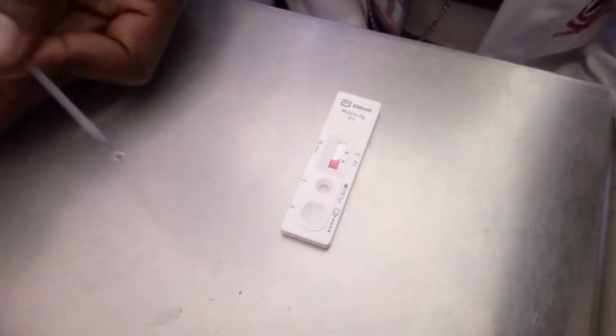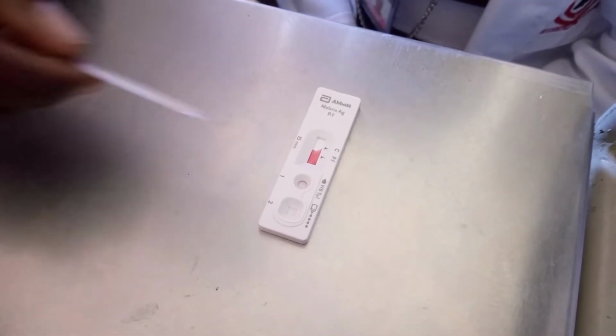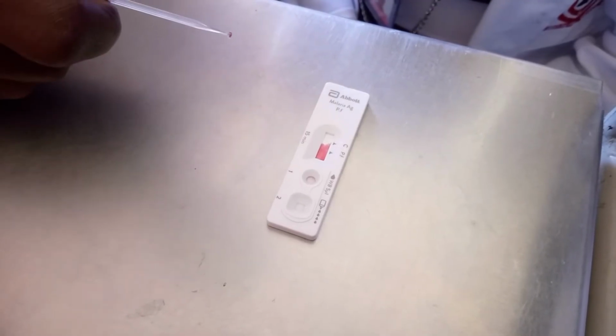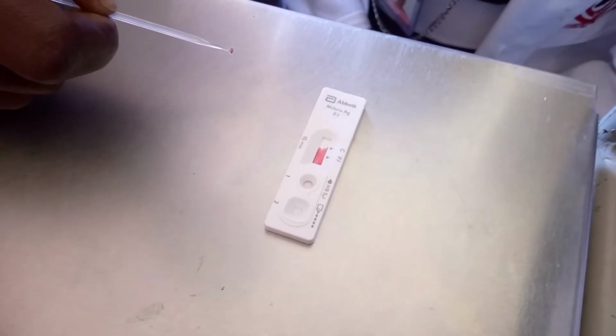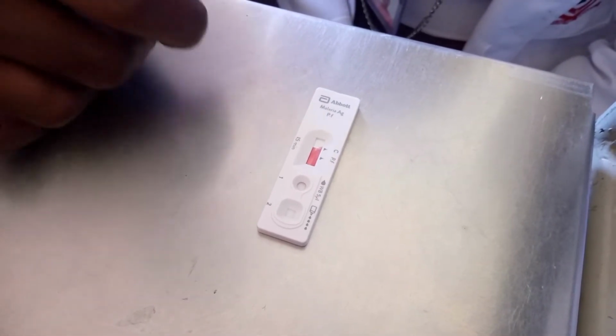So don't put too much of the diluent, because if you put too much of the diluent, you discover that as you continue doing your tests, you won't have the diluent. The diluent will finish even before the test gets finished. So do not put too much. 2 drops are enough for it to work. So that's the blood and the diluent which is going on there. At the moment you still can't read because the process hasn't yet finished.